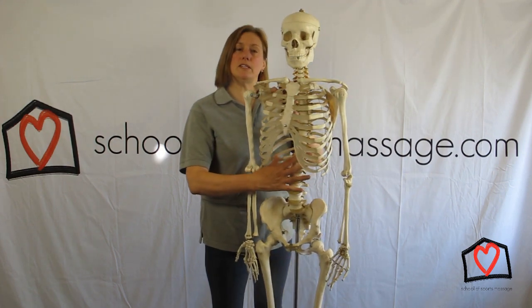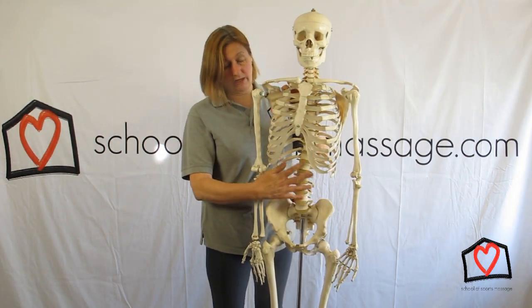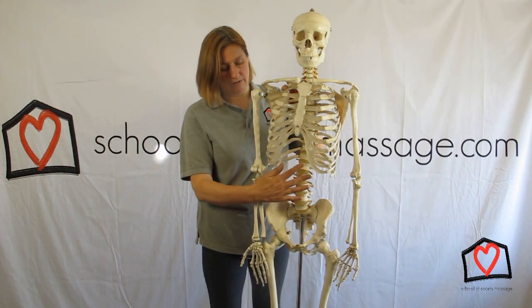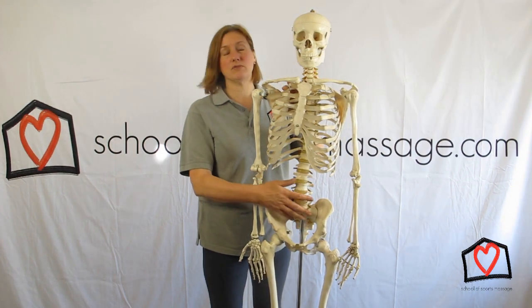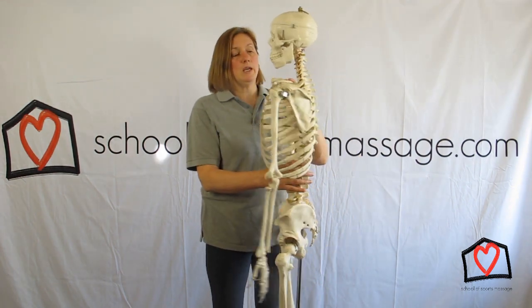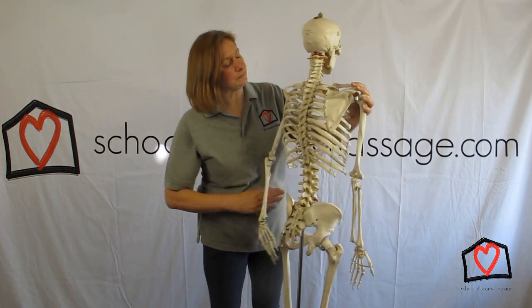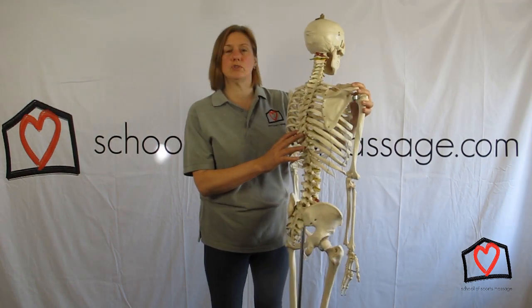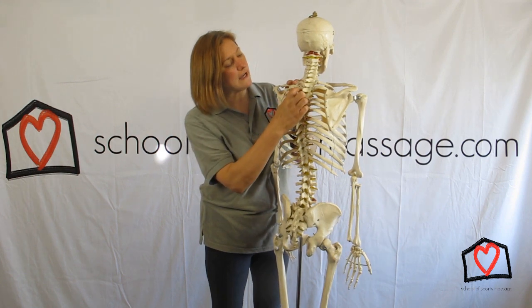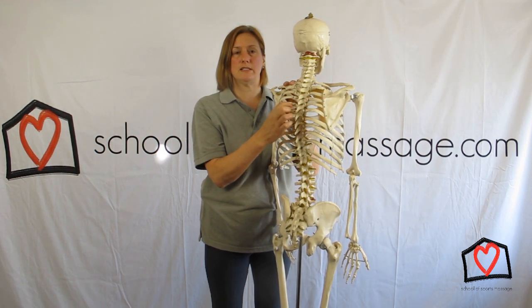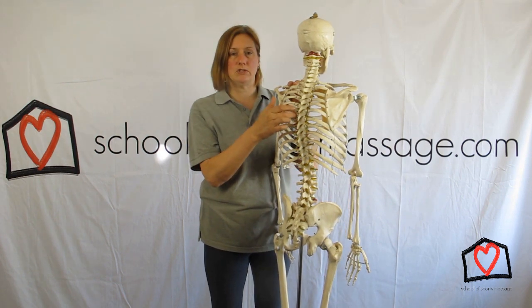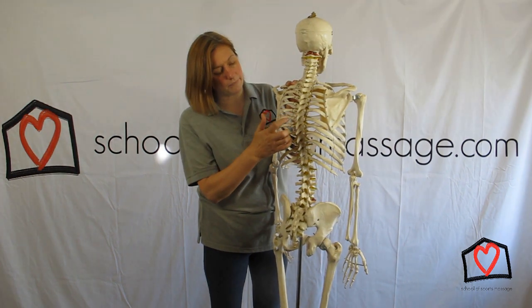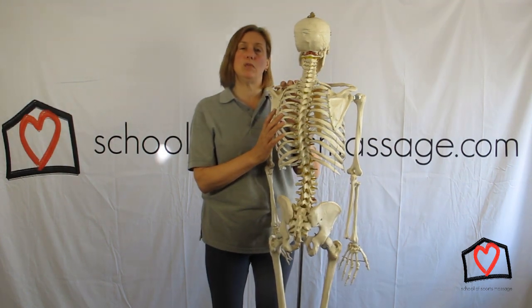Another big long one that runs along the front, the anterior surface of the vertebral bodies, is the anterior longitudinal ligament, and again that runs from top to bottom. The last one I'm going to mention is the intertransverse ligament, and that is between each of the transverse processes. Again, tiny little ligaments, so that's intertransverse ligaments in there. So that's the ligaments you need to know for the spine.